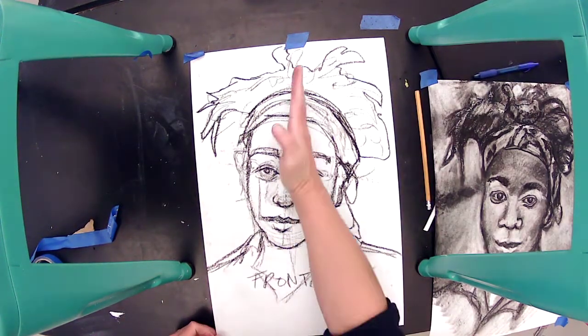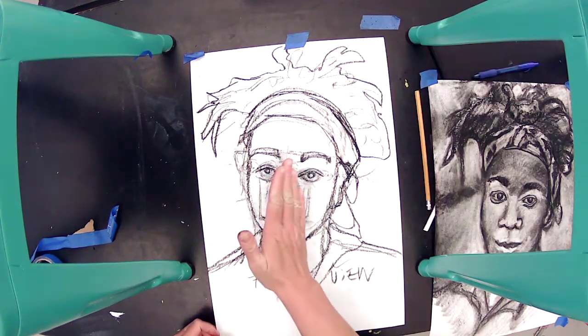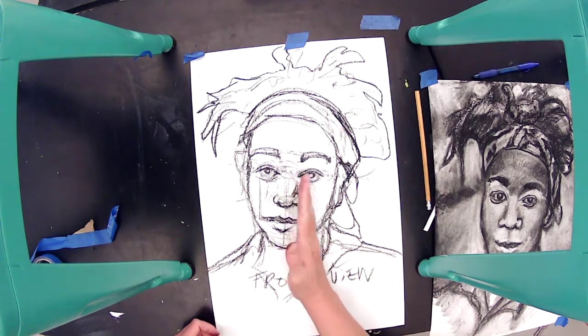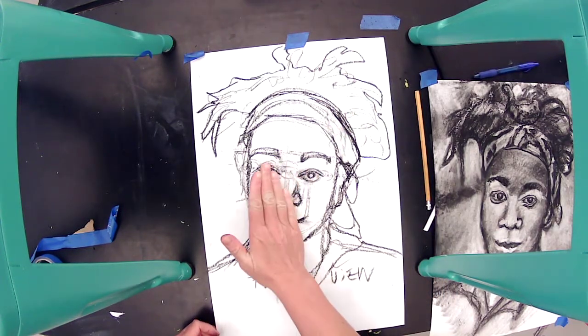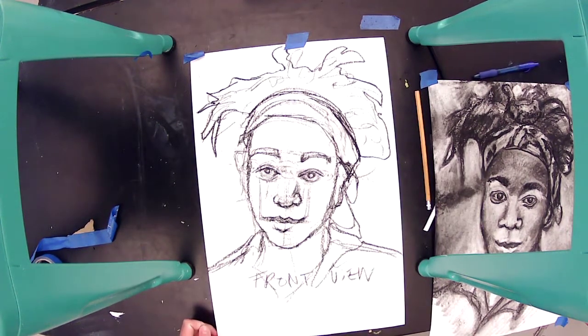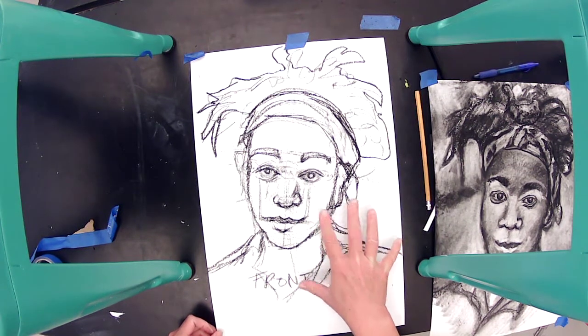We learned how to draw the face from a front view and also from an angled side view by drawing a line down the middle of the face at an angle if it needs to be. And then we did a contour line drawing, which is sort of like the outline of the figure first. And so that's where you guys are at for the most part.